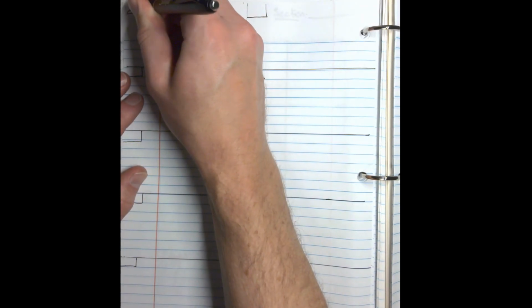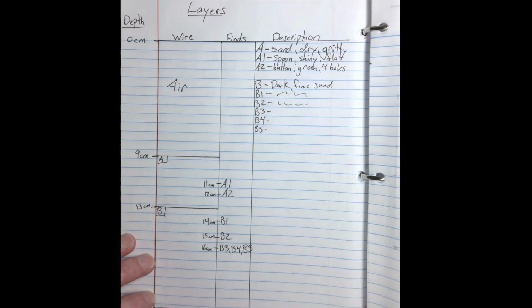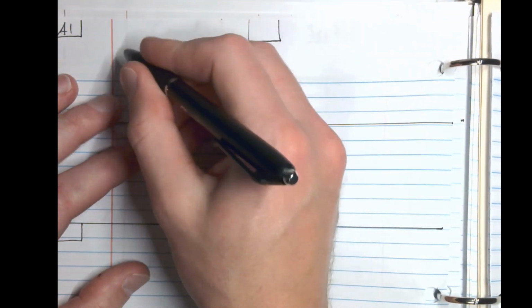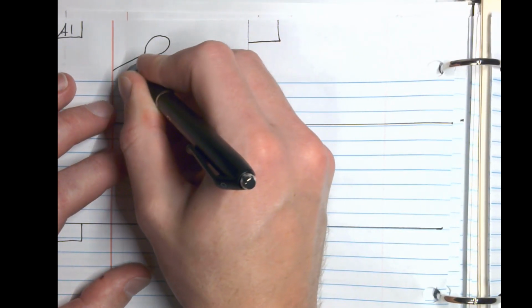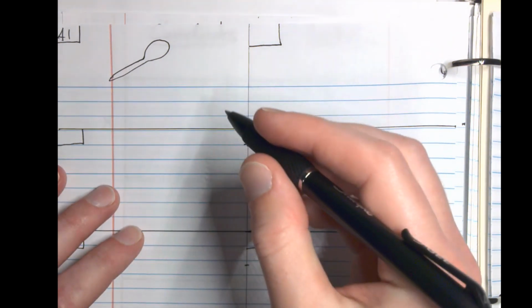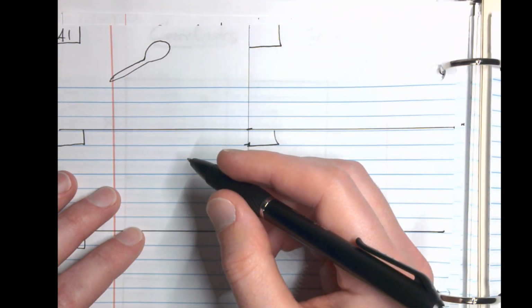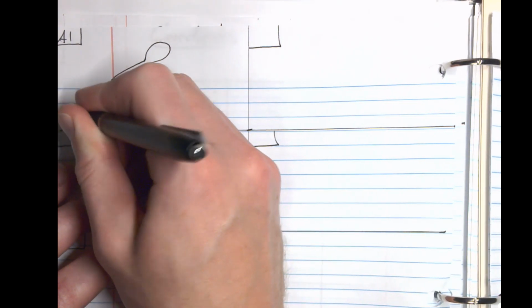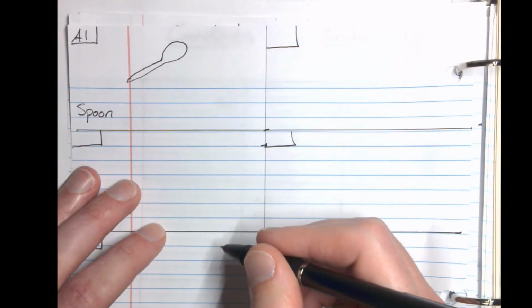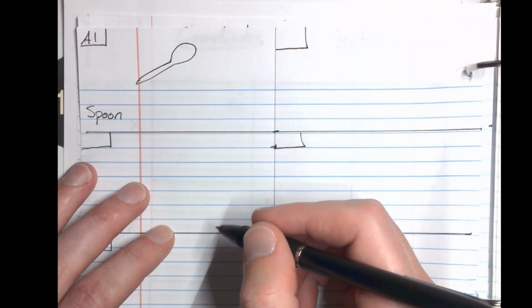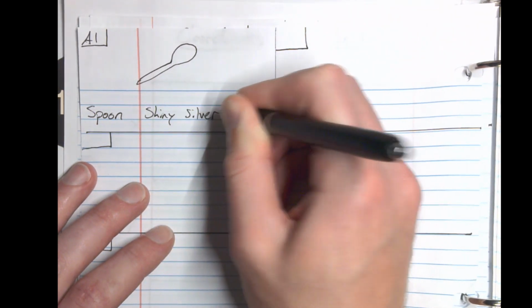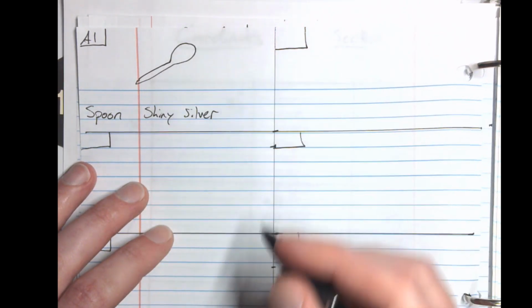So that's the coordinates. And then finally, this is where you draw your picture. So A1, what did I find? What was A1? It was a spoon. It was shiny and I found it flat. So over here, I would draw that spoon. And the description, let's put what we think it is underneath it and the description as well. So I think it's a spoon, obviously, right? Should be pretty obvious. So it's a spoon. It was shiny and silver. So this is a catalog of all the things I found and my attempt at drawing them.